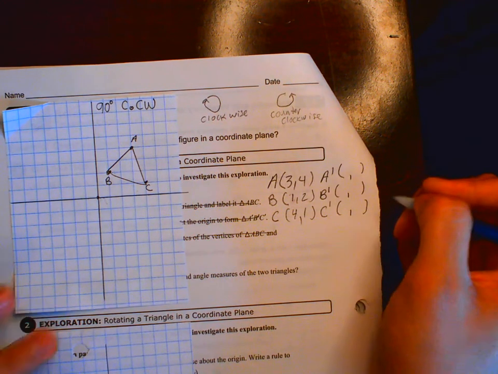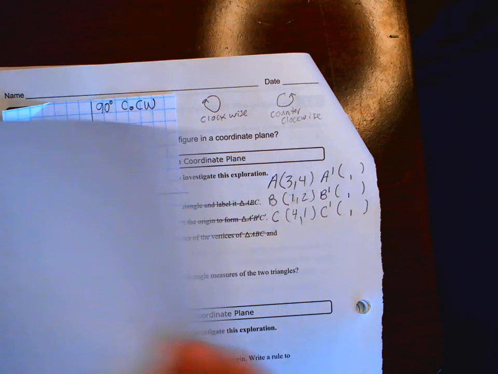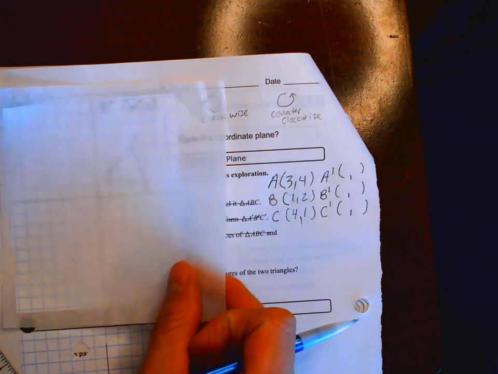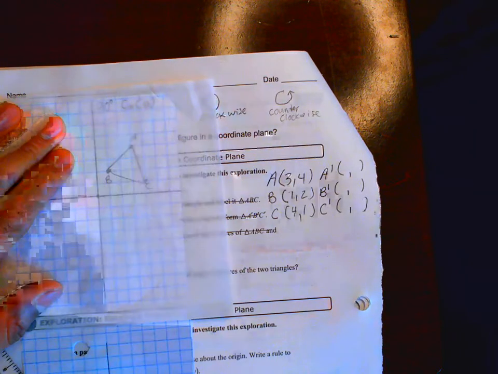Okay. So when we're doing this investigation, we're going to be resulting with an equation that's going to help us. Just like we had an equation for a translation, just like we had equations for reflections, we have equations for rotations. So a tool that we're going to use is the patty paper. Okay, so how is the patty paper going to help us? Well, very simple. Here's what you're going to do.